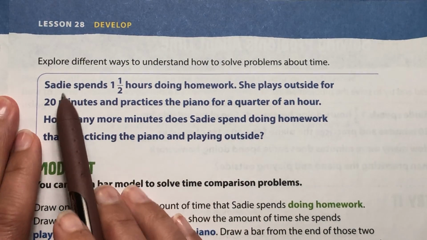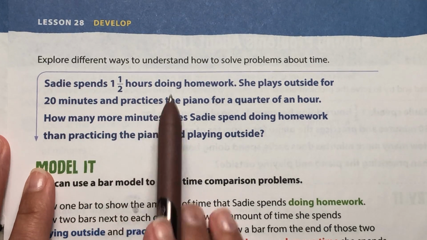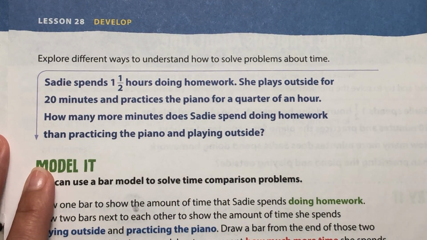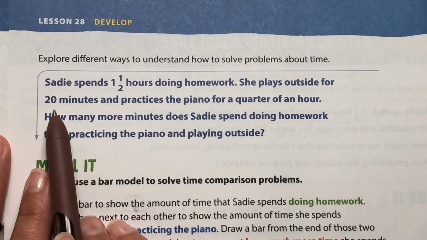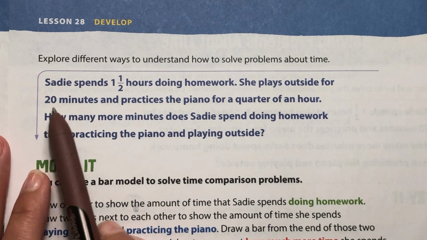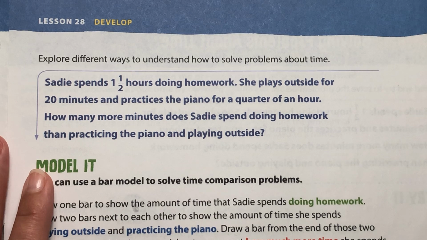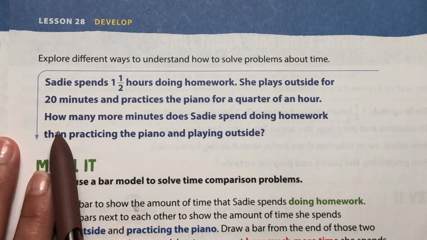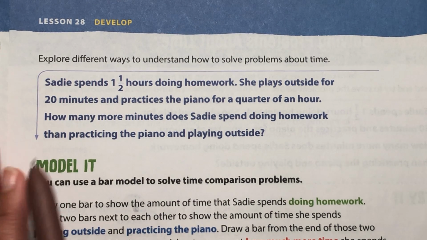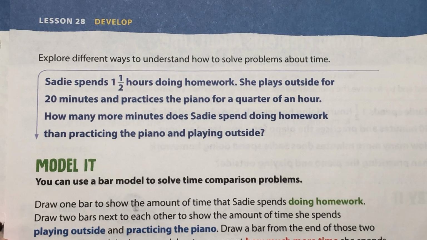So our word problem up at the beginning of this page, and again I'm on page 584, says Sadie spends 1.5 hours doing homework. She plays outside for 20 minutes and practices the piano for 1/4 hour. How many more minutes does Sadie spend doing homework than practicing the piano and playing outside?